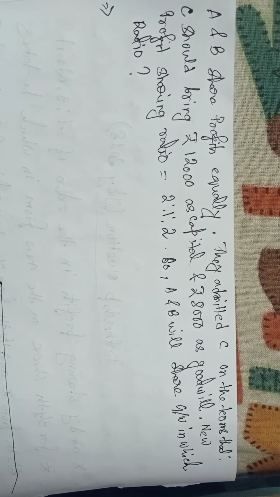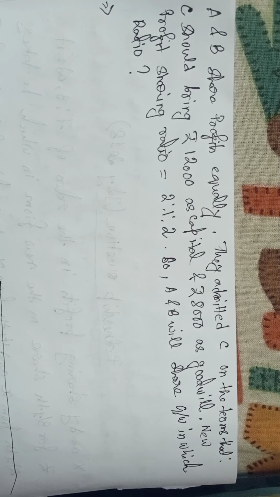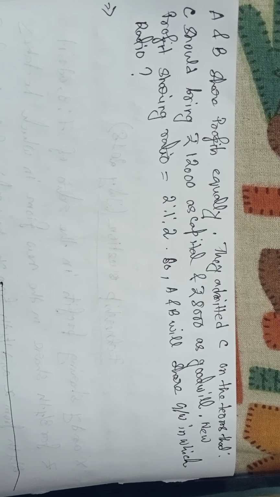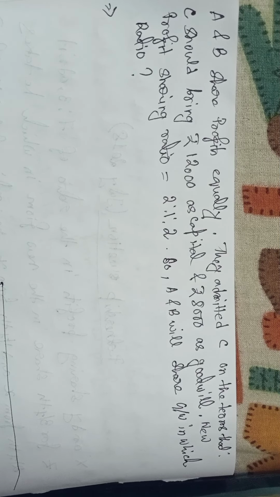So here is another numerical. A and B share profits equally. They admitted C on the terms that C should bring rupees 12,000 as capital and rupees 8,000 as goodwill. And the new profit sharing ratio between A, B and C is 2:1:2. So A and B will share goodwill in which ratio? We all know that when a new partner joins a firm, he has to bring his part of goodwill, and that goodwill is distributed between the old partners in the sacrificing ratio. So we have to calculate the sacrificing ratio here.